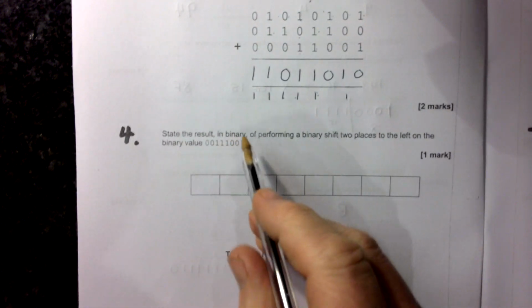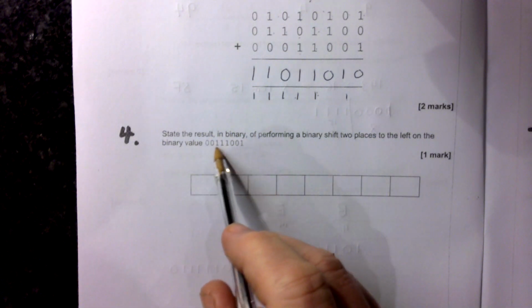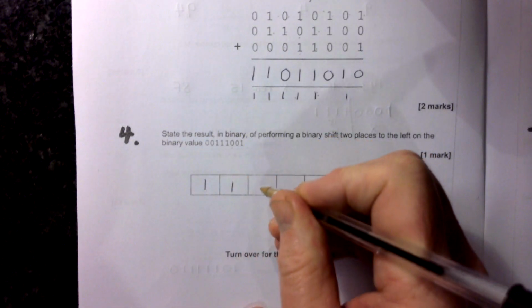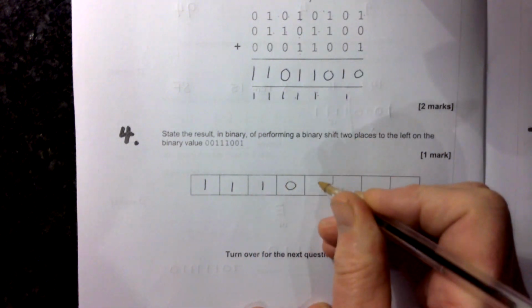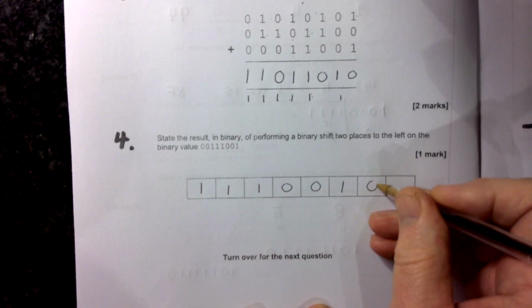State the result in binary of performing a binary shift 2 places to the left on the binary value. So all we've got to do is move all these numbers 2 places to the left. So you can see there are 2 zeros there, so all these 1s will move 2 places over. So there's 1, 2, 3 1s, then they're followed by 2 zeros. So there's the number shifted 2 places to the left, and we fill in with zeros at the end. 1 mark. Right or wrong?